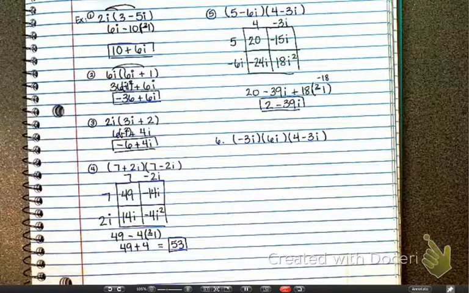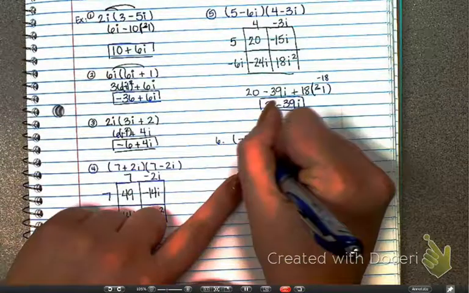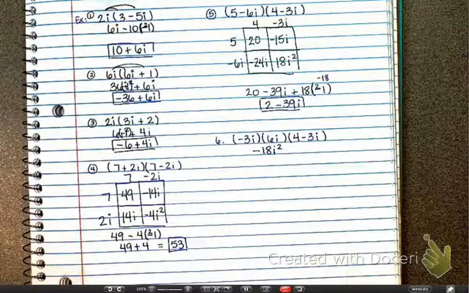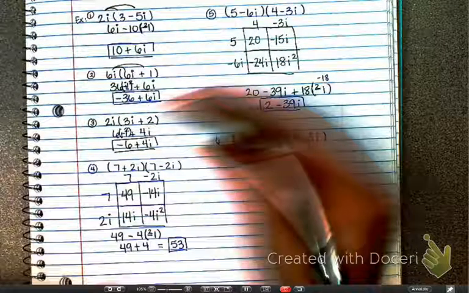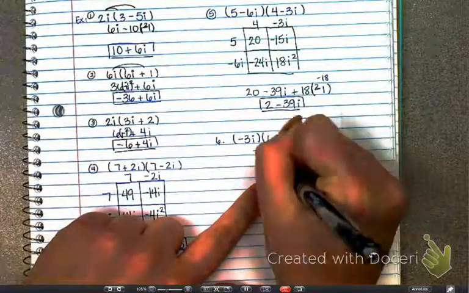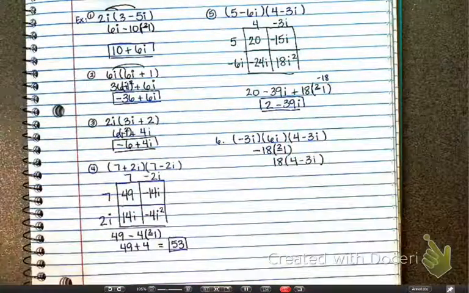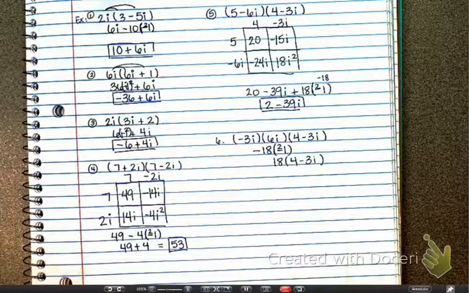You have options on what you want to multiply first. So the negative 3i and the 6i? Okay, so negative 3i times 6i is negative 18i squared. I think we should fix that i squared before we do anything else. Right? So that really becomes a positive 18 times the 4 - 3i. Now that's a little more manageable, right?